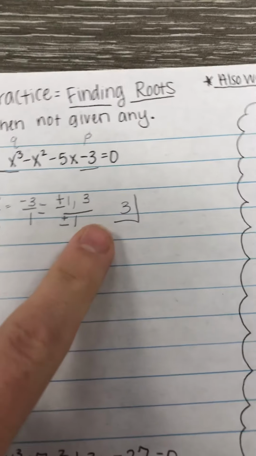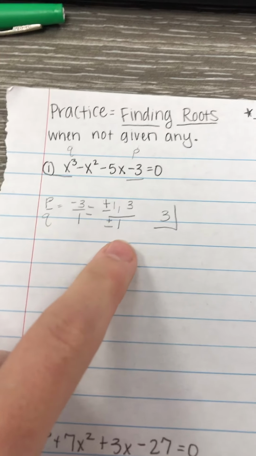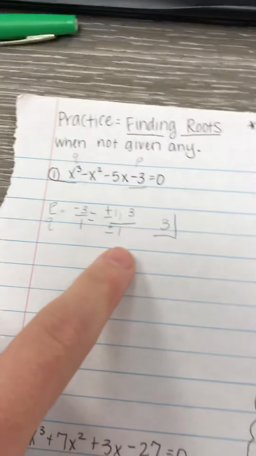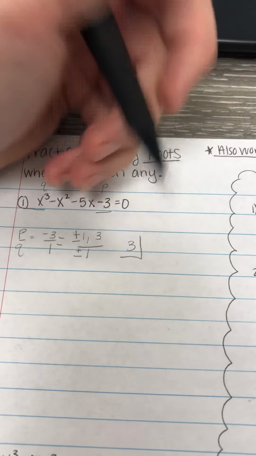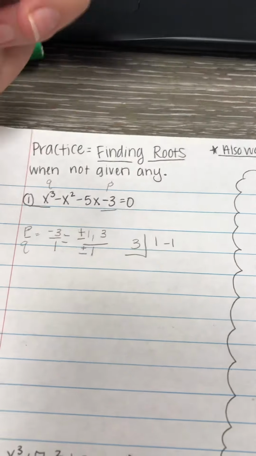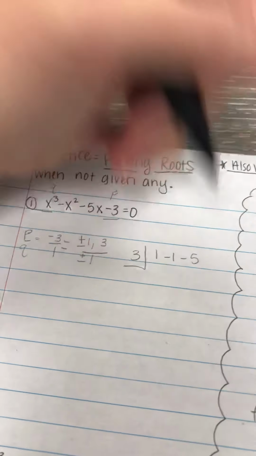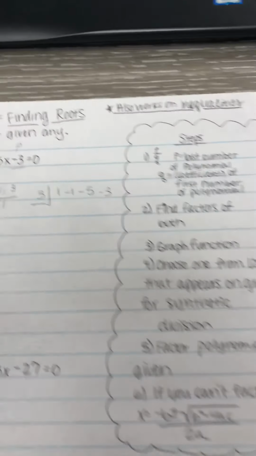I know that 3 is a 0 because I graphed it, and because it also belongs to the P over Q factor group. So I'm going to use +3 because that's where it crossed on the x-axis, and I'm going to do synthetic division. I have 1, -1, -5, and -3. I also wrote out the rules here.